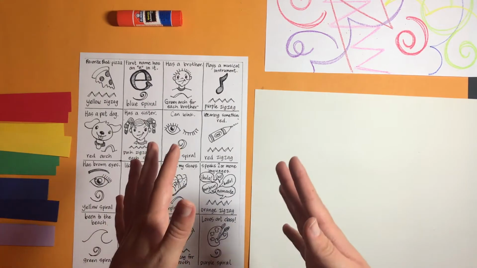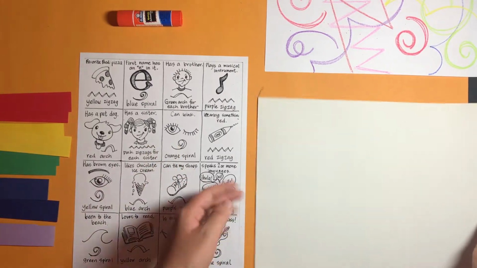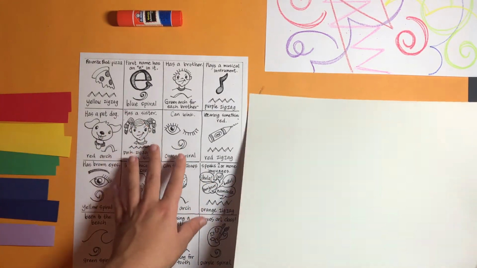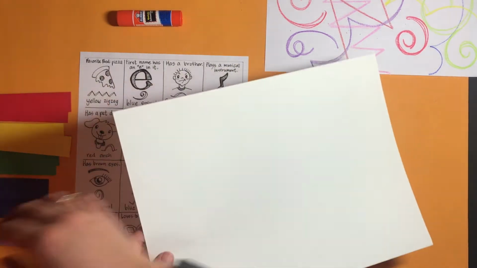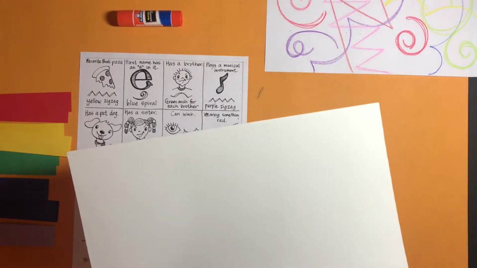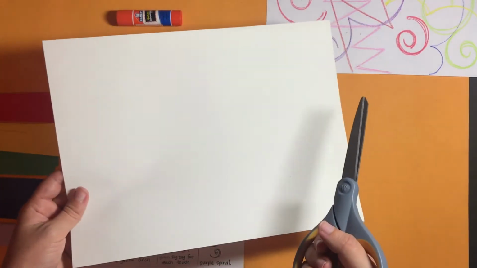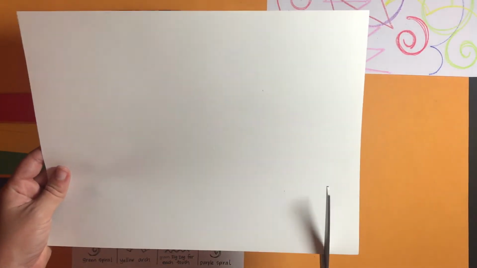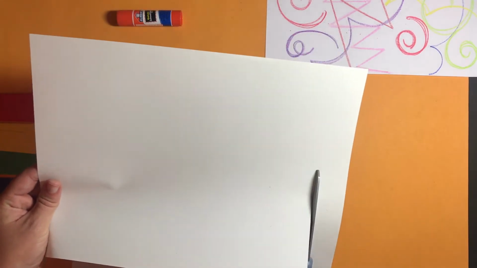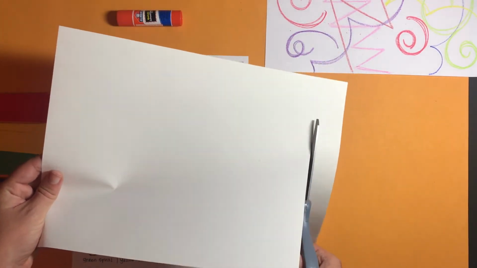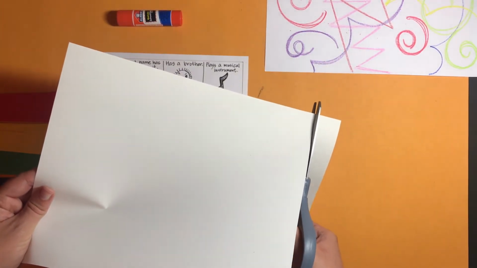Now, for my friends at home, if you don't have colored paper, I know that's kind of unusual to have in normal households, you are going to take a blank piece of paper, just a copy piece of paper, and cut some stripes. All I'm doing is driving my scissors up the side.